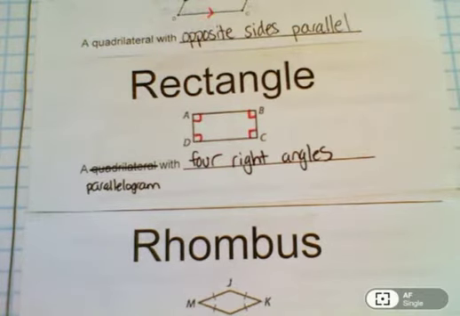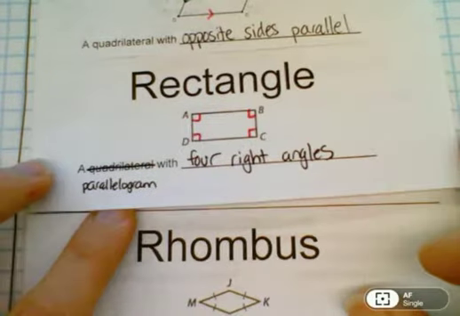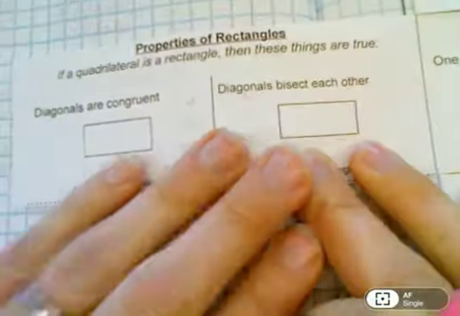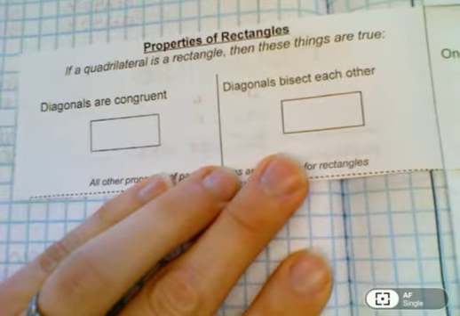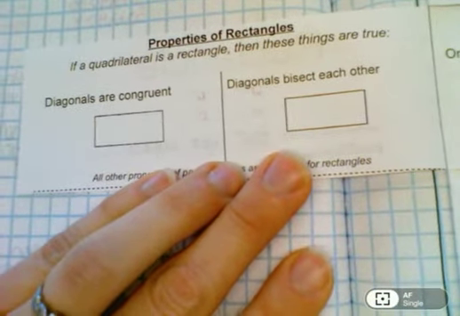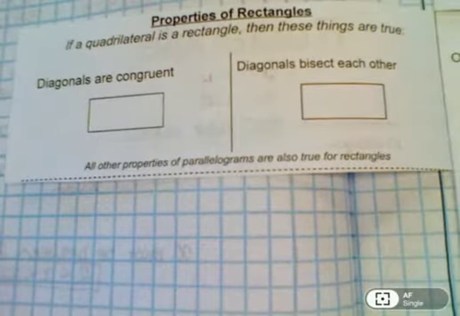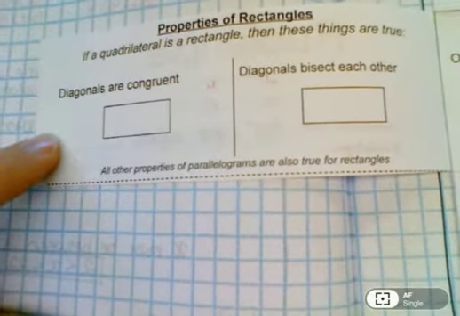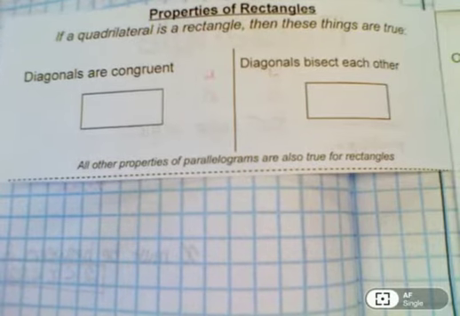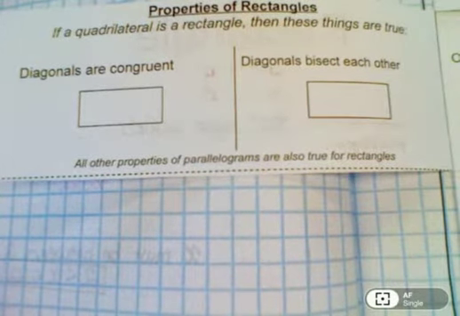So what I want us to do right now is open it up, and we're going to talk about the properties of rectangles and the conditions of rectangles. So first, the properties. If a quadrilateral is a rectangle, so if you know something is a rectangle, then these things are true. Obviously, it's going to have 4 right angles. That's the definition. But in addition, there are some properties. So the first thing to know is that the diagonals are congruent.